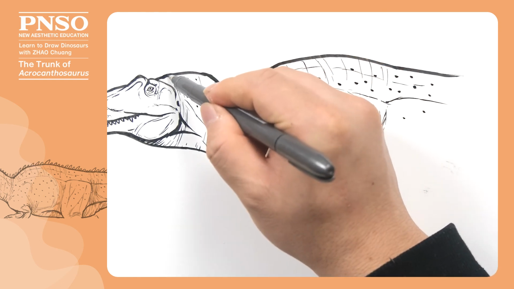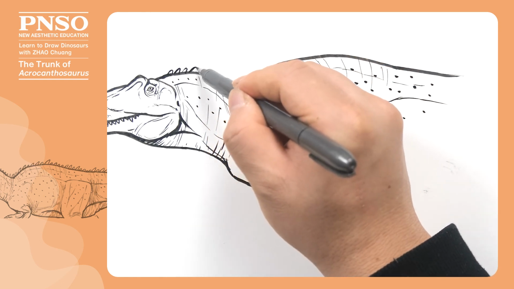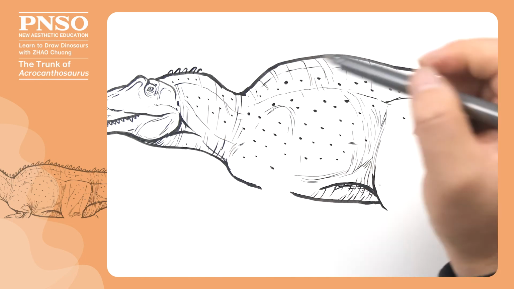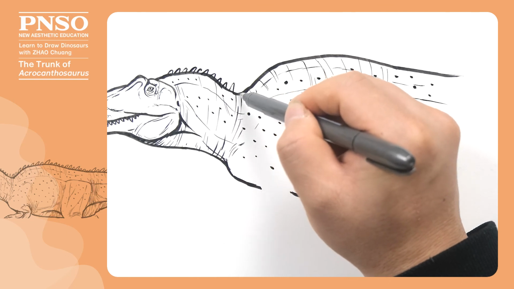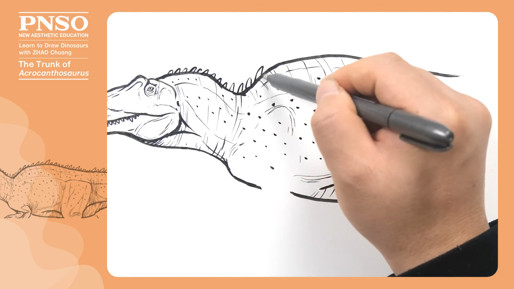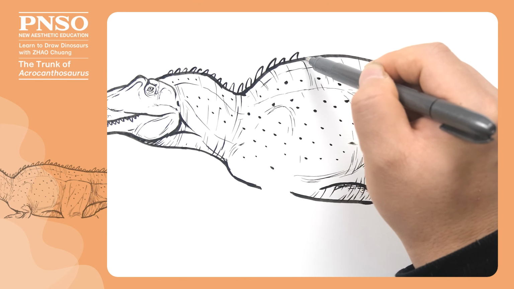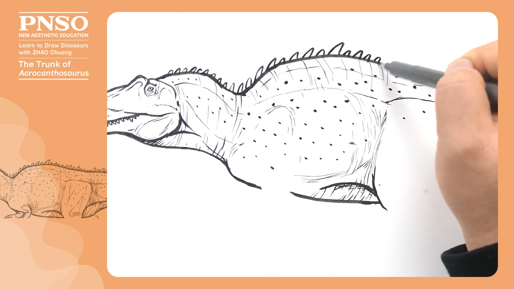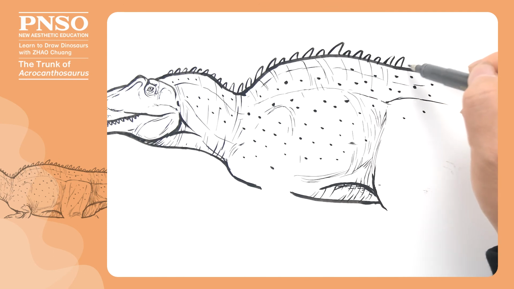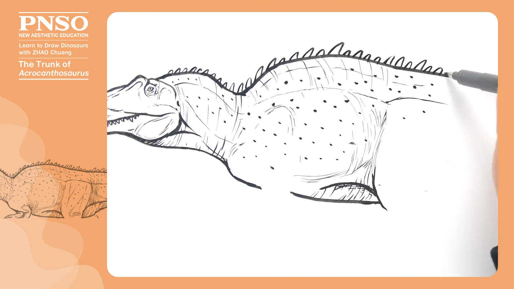Then starting from its neck, let's draw some spines along its back. Good, like this, we've finished drawing the trunk of Acrocanthosaurus.